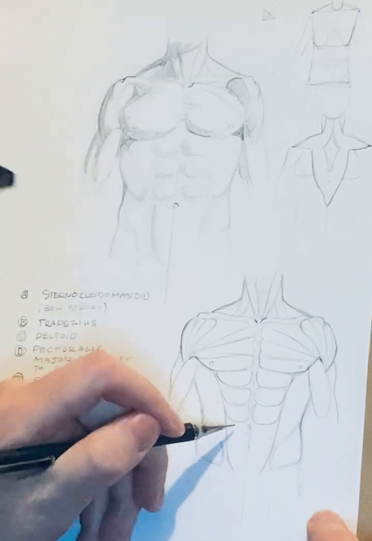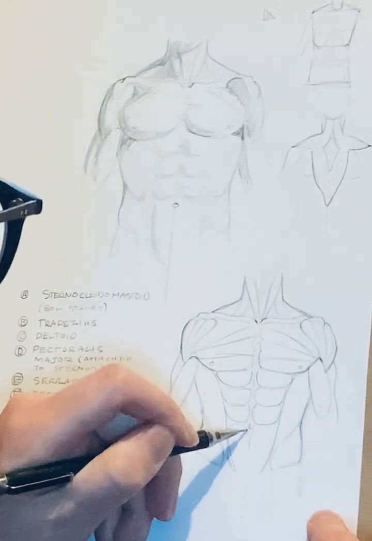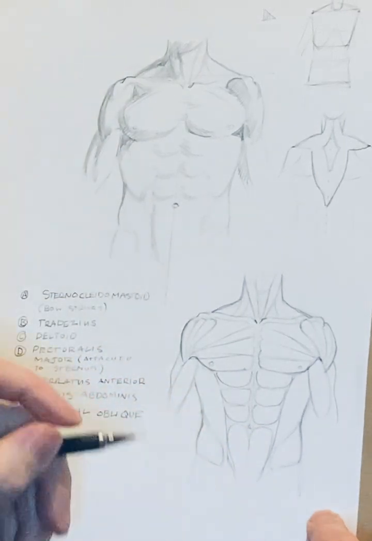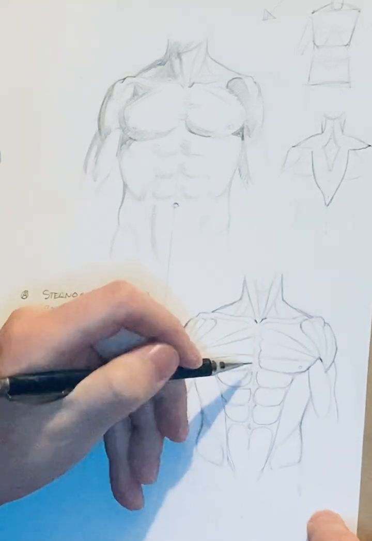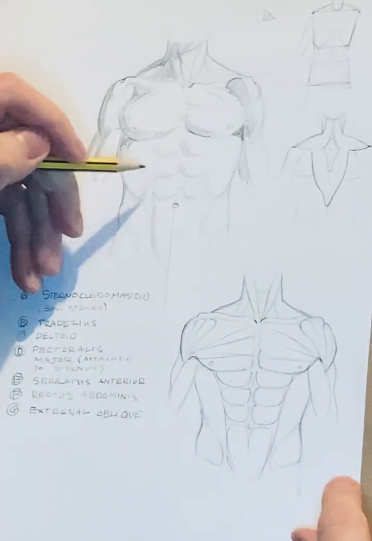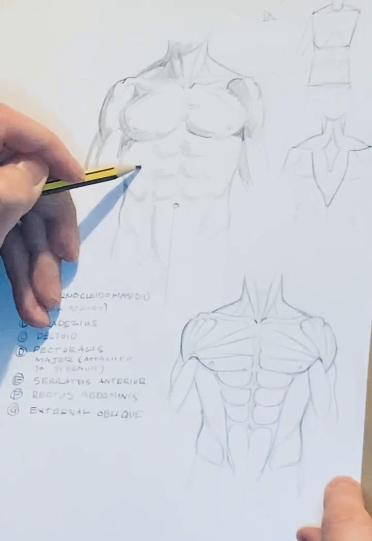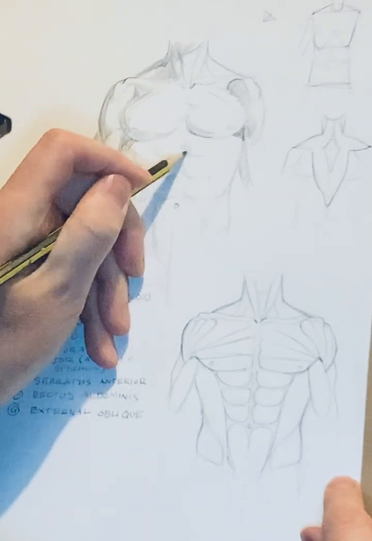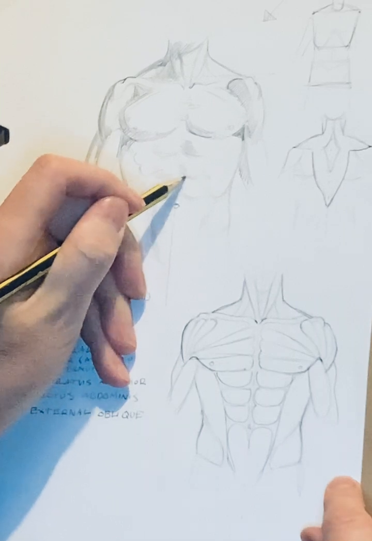So there we go, the six abs there, and then there's one large double shape that comes down here, and I'm not going much further than that. So that's the graphic of it, how it works there. Coming back to our more realistic figure, because of the way the shadow is, we're going to see a little bit more definition on these here.